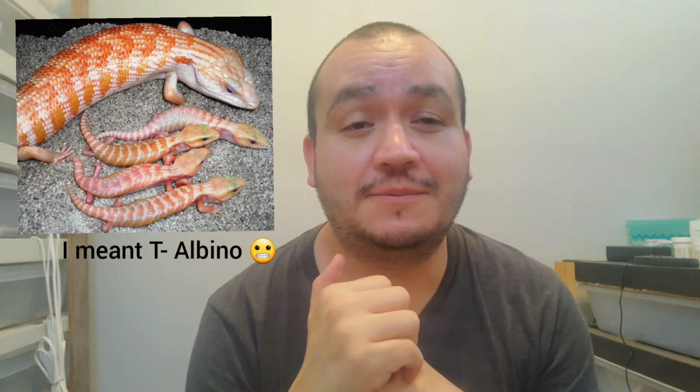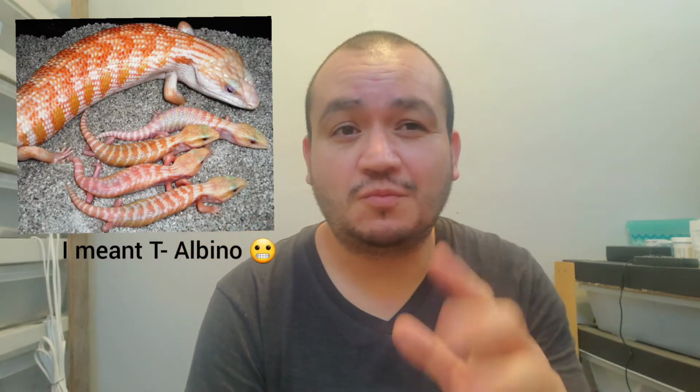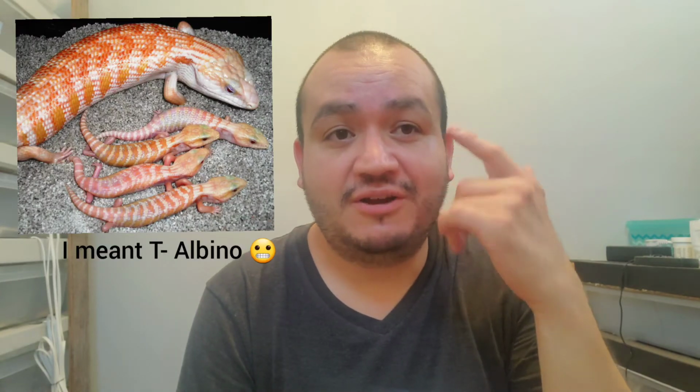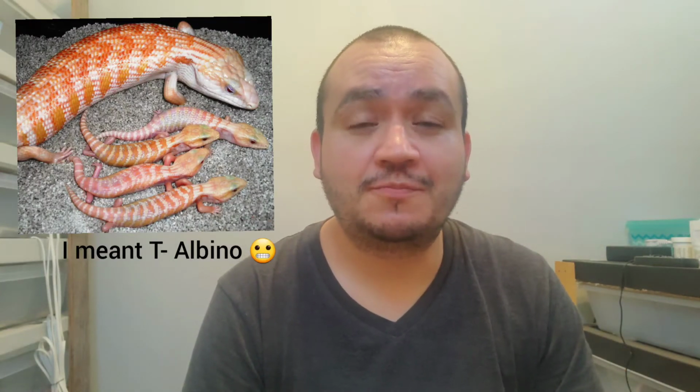Alright, so the next 6 from Australia are the T positive and the T negative albinos. I have images right here. Let me get to the T positive. The T positive is basically lack of black, lack of melanin. It's pretty much an orange skink with some white, yellows and some reds, with the red cherry eyes, like everyone knows albinos. Very gorgeous animals.